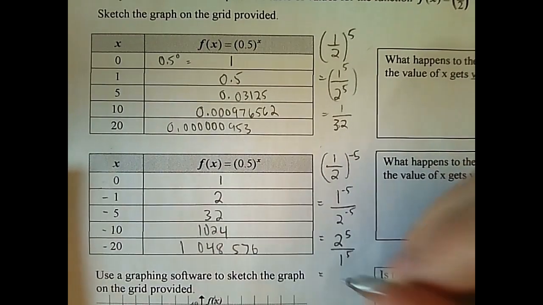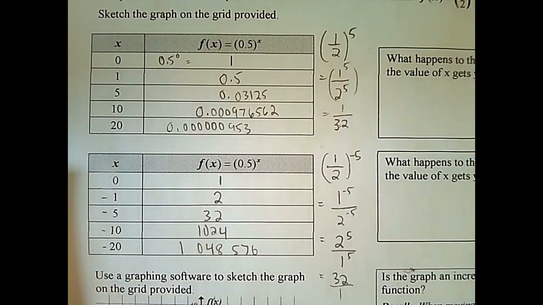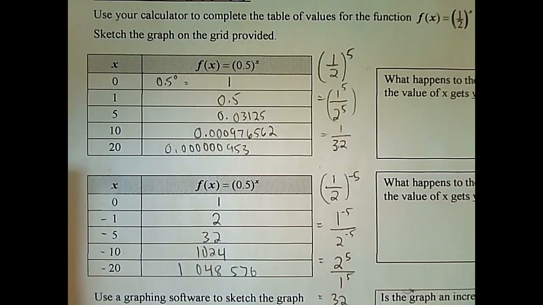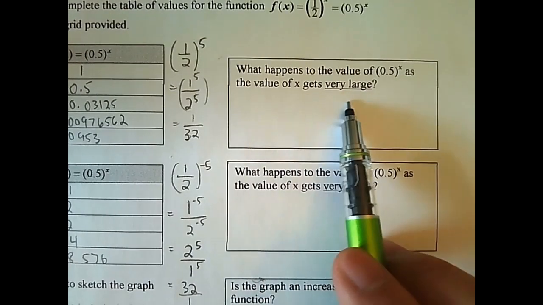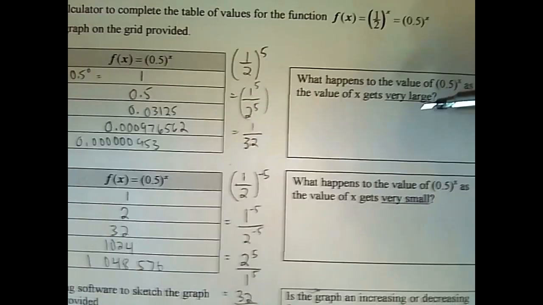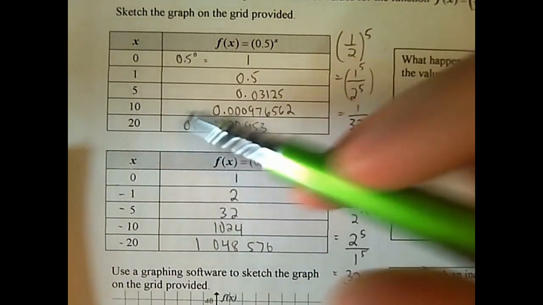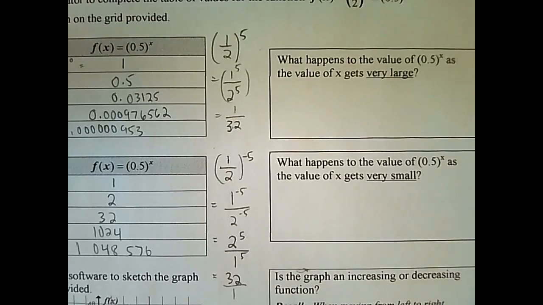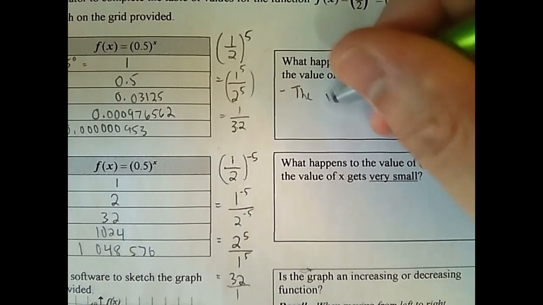So you get 32, because 1 to the power of 5 is just 32 over 1. So we kind of get the opposite thing happening here. So that's what we're going to say in our boxes here. So what happens to the value of 0.5 to the power of x as the value of x gets very large? We can say that this value, as the x values get bigger and bigger and bigger, gets closer and closer to 0.